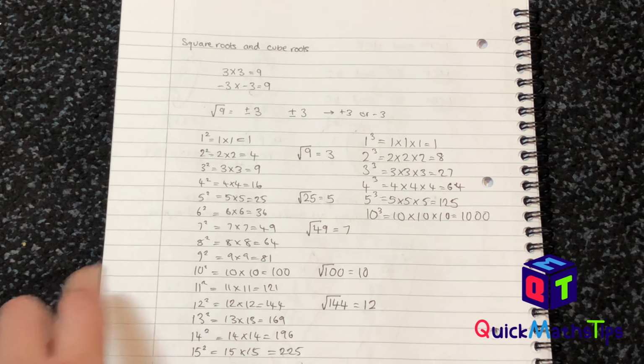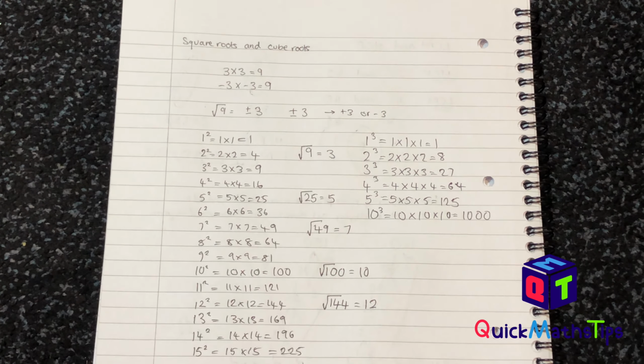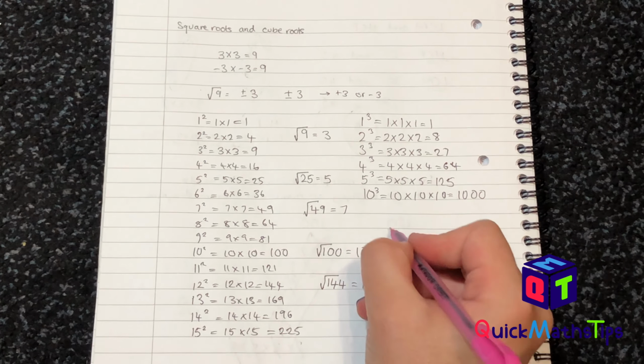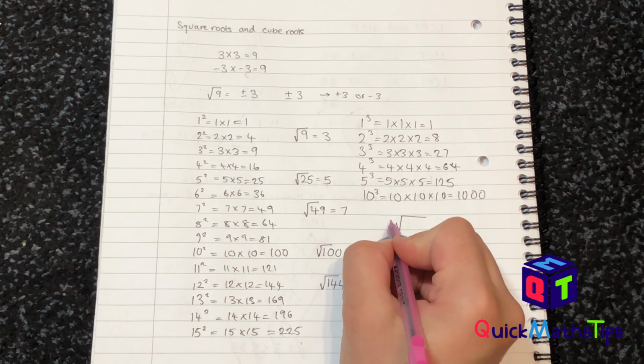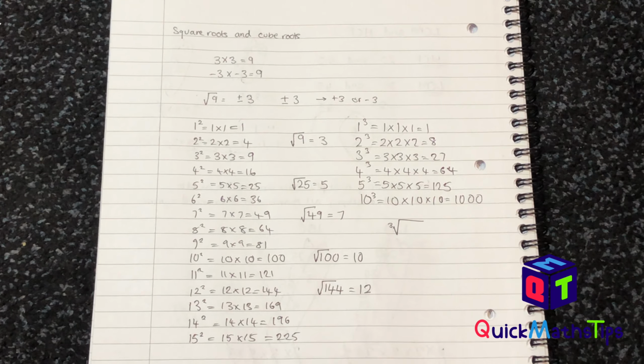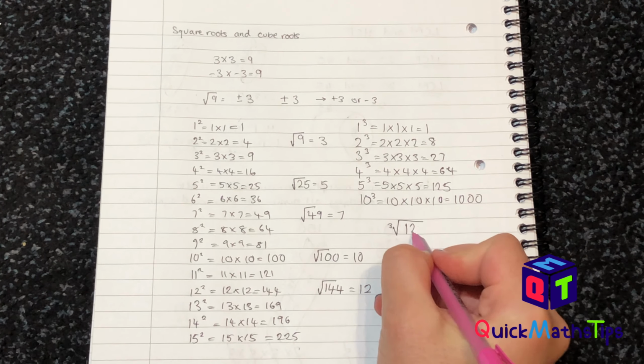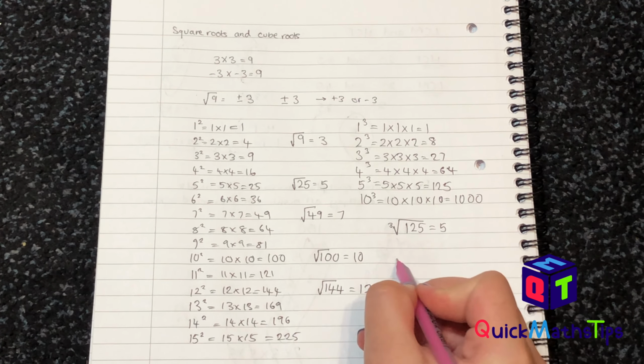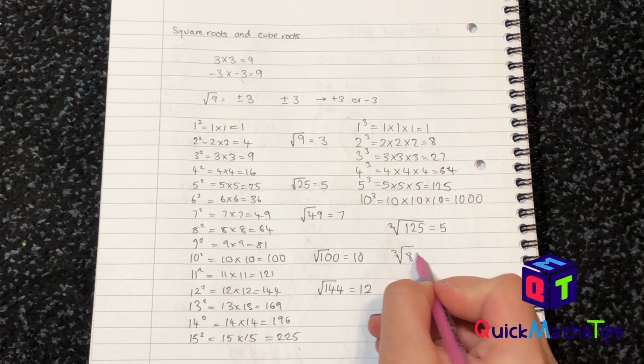Okay? So now, just like the opposite of cube numbers, I can do cube rooting. Okay? So cube rooting is the same square root button with a mini 3 in the corner. So the cube root of 125 is going to be 5. The cube root of 8 is going to be 2.